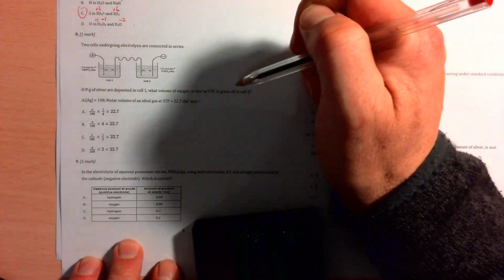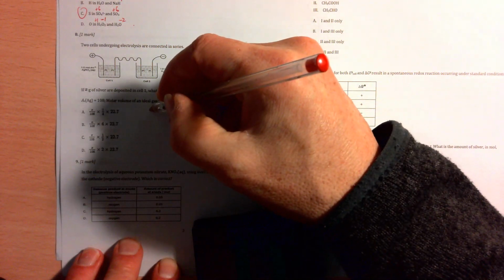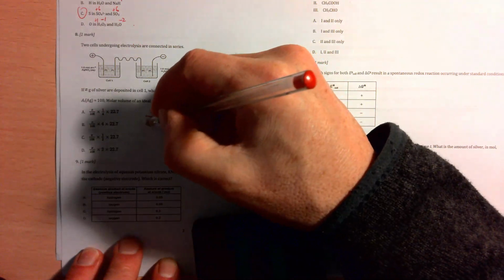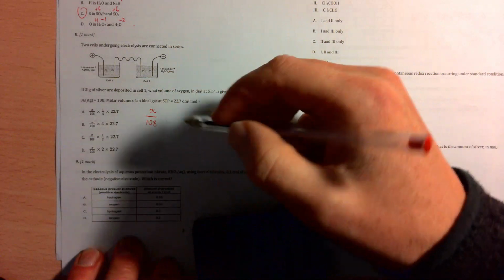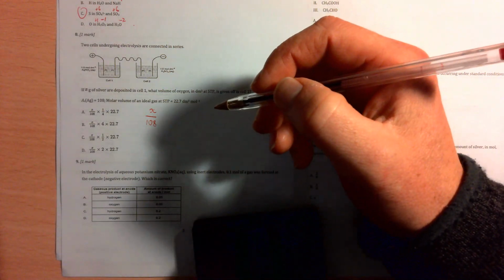So the first step's always going to be the same. You're told in the question that X grams of silver are deposited. So the number of moles of silver is X over 108. That's the same for everybody, for each of the answers. So it's still anything at the moment.